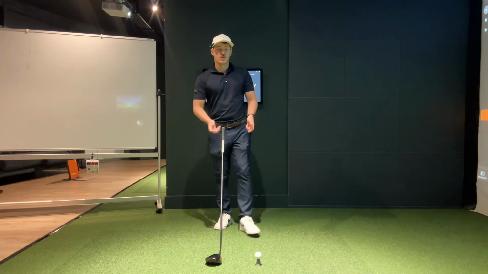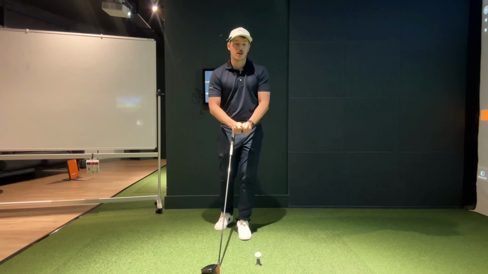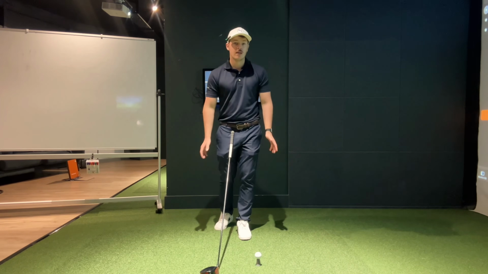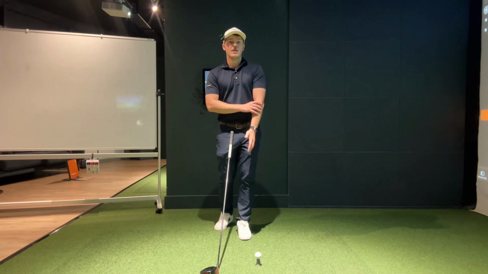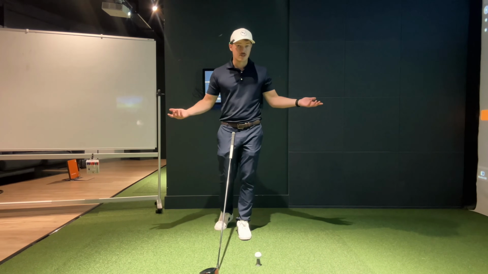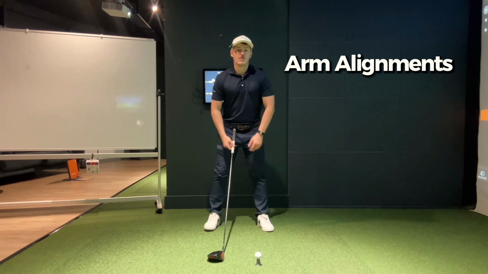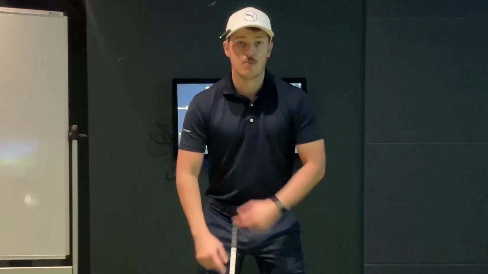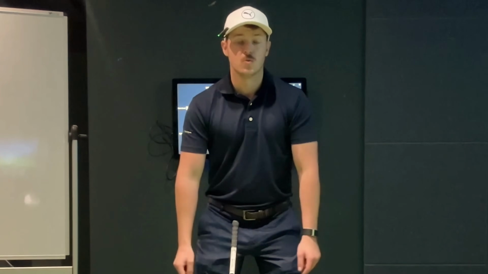So we've looked at the grip, we've looked at how we've positioned the hands on the club, but there is another piece that comes with the grip that is often overlooked, and that is to do with how we align the arms, and I refer to this simply as arm alignments. So if we have a look at my arms in a hanging position like so, we can see that my elbow crease on both arms is slightly turned inwards towards my body.